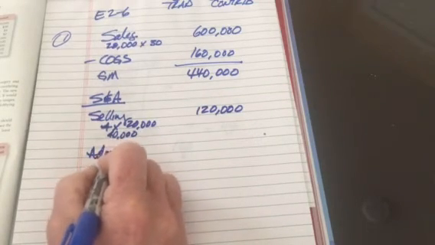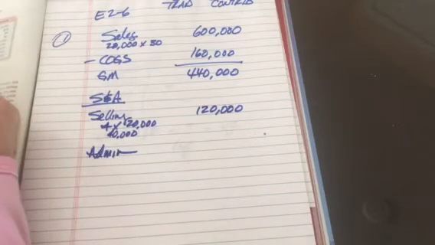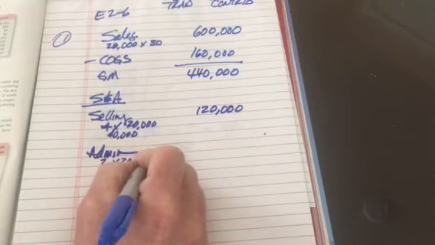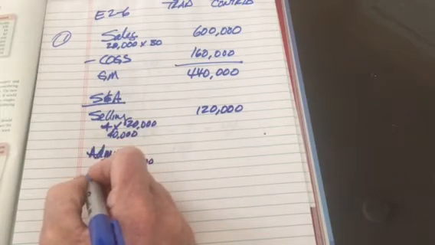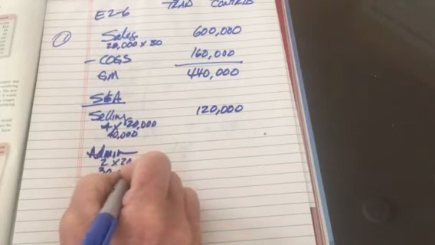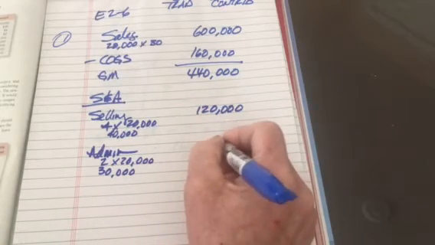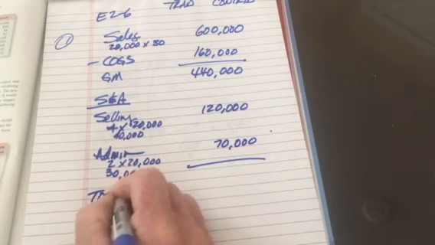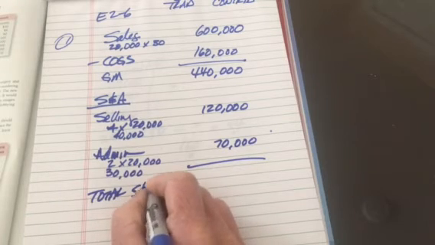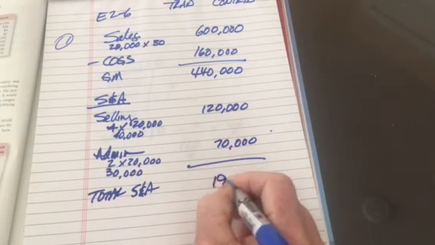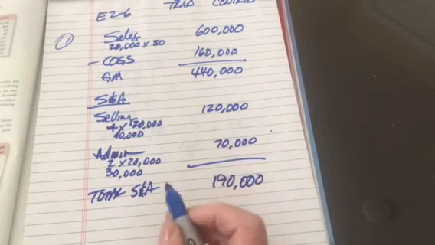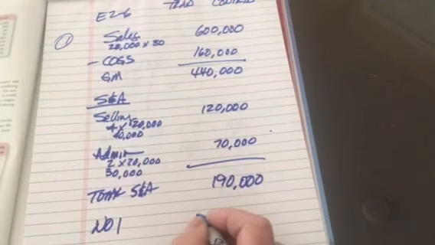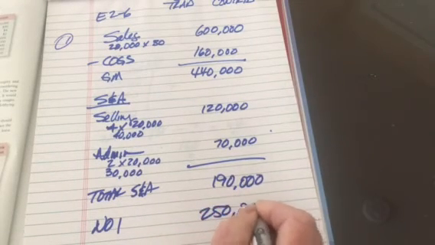Then I'm going to go ahead and take a look at my administrative. My administrative, the variable portion was $2 a unit times that 20,000 that I sold, giving me 40. There is a fixed portion of 30, giving me a total administrative of 70,000. So my total selling and administrative would be 190. Now, if I take the 440 less the 190, I'm going to come up with a net operating income of 250.